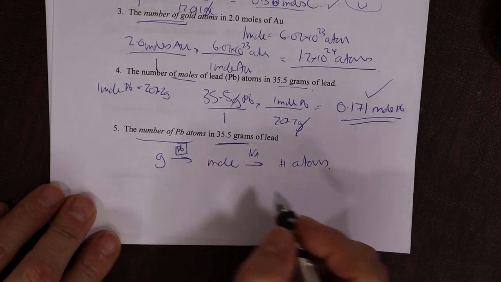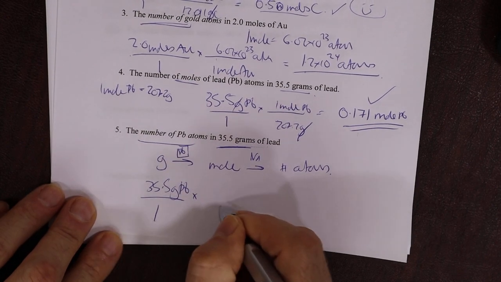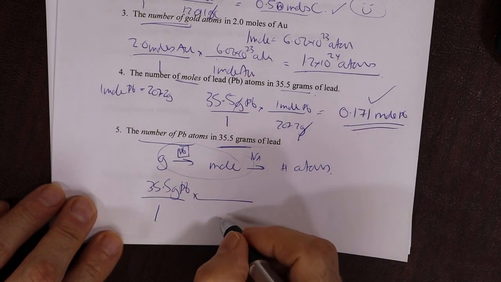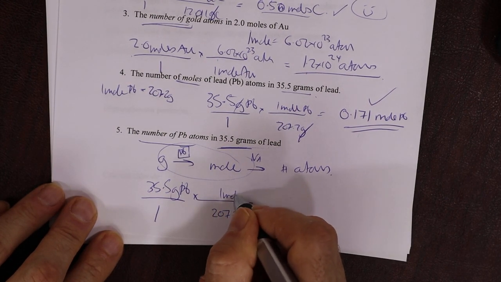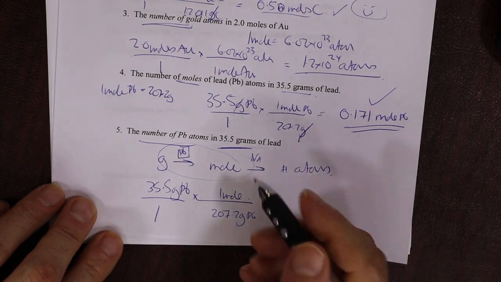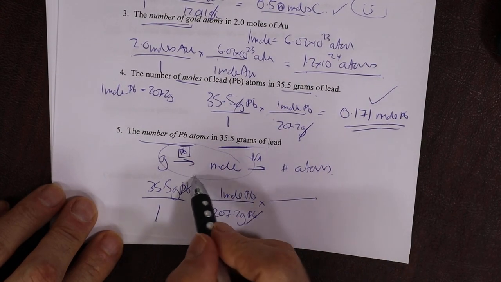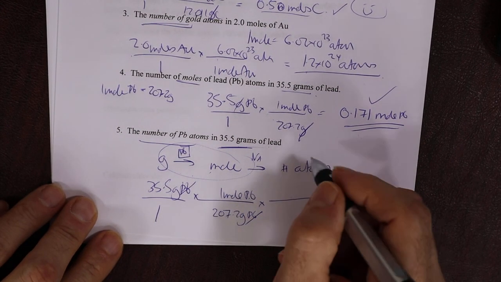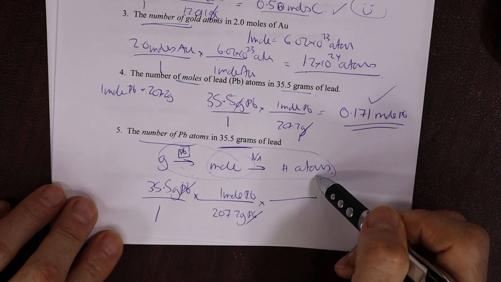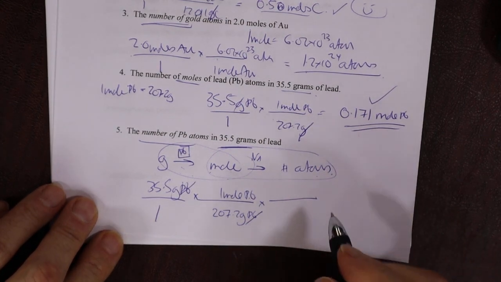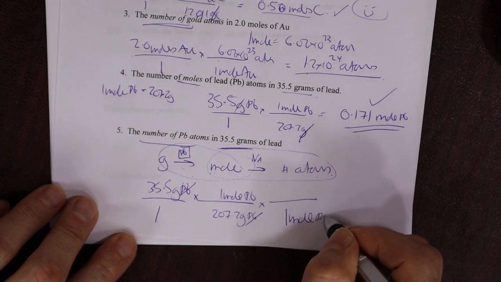So let's run it. I've got 35.5 grams of lead times this link in the chain. Well, 207.2 grams of lead is 1 mole of lead. That's exactly what we did here, but I'm not pressing equals. I'm doing it all at once, which is the preferred way to do it. So I've done this first leg of the journey, grams to moles. Then it's just like doing yards to feet to inches or something. There's 2 links in the chain. Finally, 1 mole has to go on the bottom to cancel.